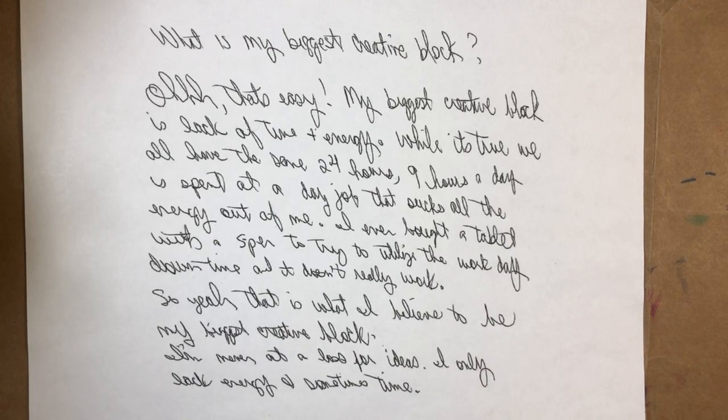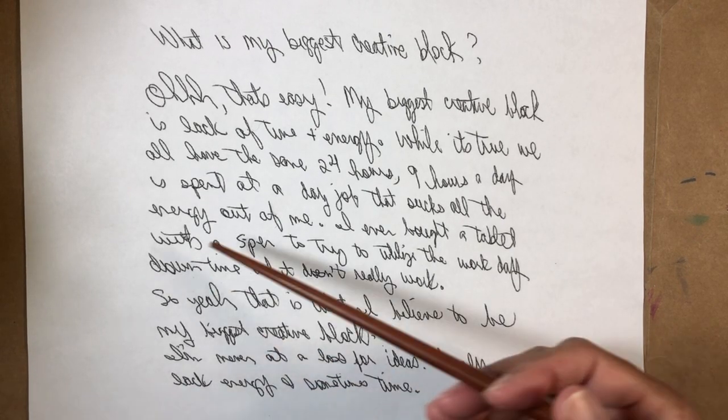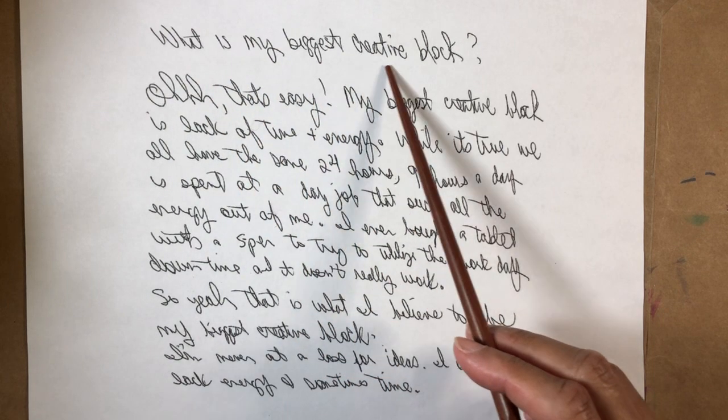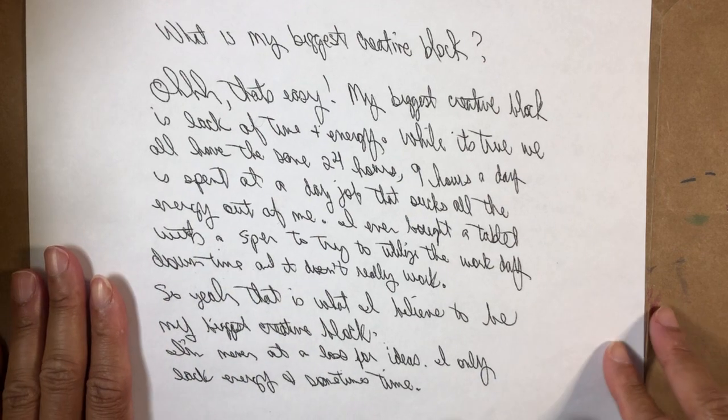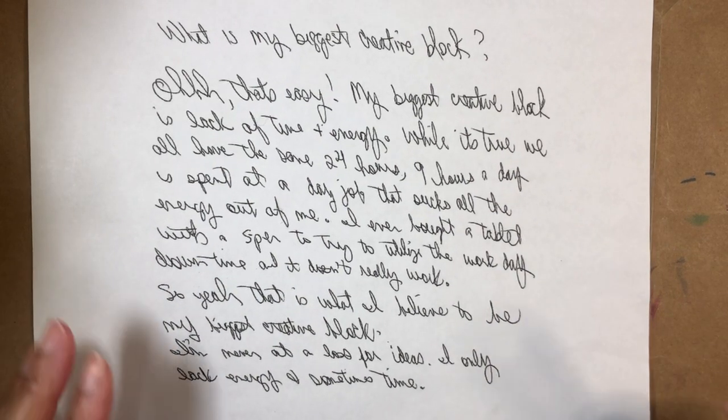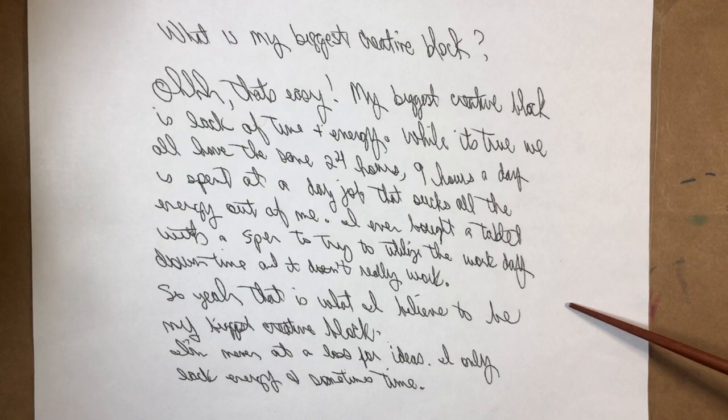Let's take a look at this handwriting sample. So I'm asking creatives the question, what is my biggest creative block? And what I'm doing is looking at the handwriting to see how that block might be showing up. And maybe are there some other areas that are showing up in your handwriting to reflect a creative block?